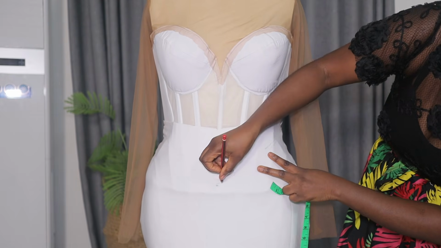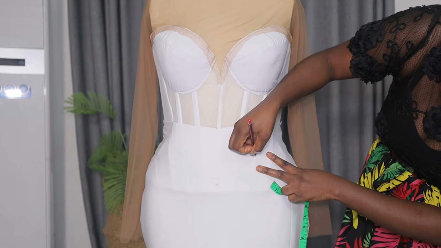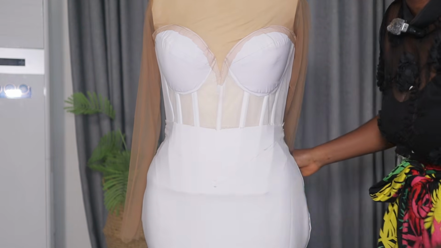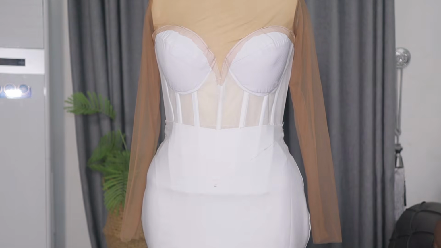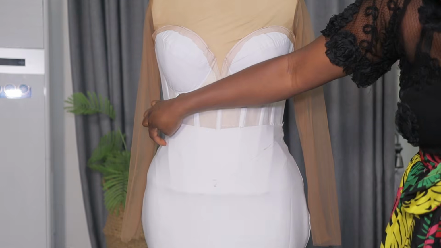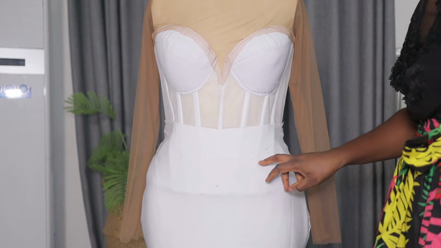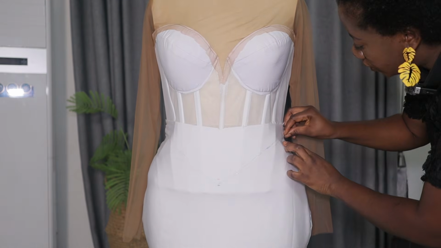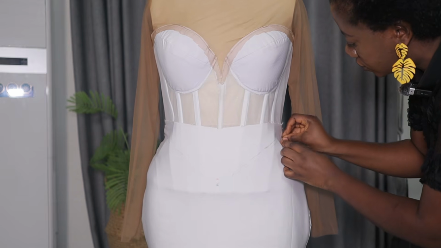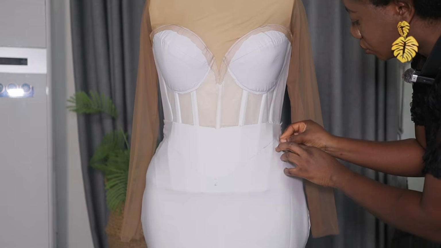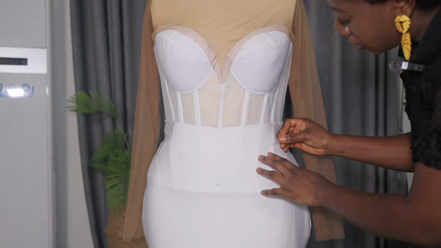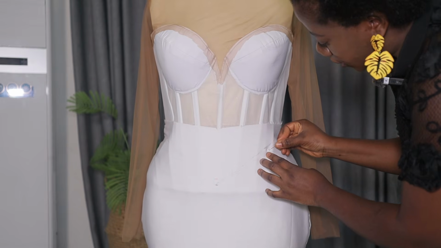So this is just to help you so that your cut is symmetrical. You don't battle with symmetry. So now I can go ahead to pin down my skirt so that it doesn't come off before cutting. I'm making use of a basque waistline because I know that is what we are mostly familiar with. Most of us are used to basque waistline. Most of the corset styles we make use of basque waistline.